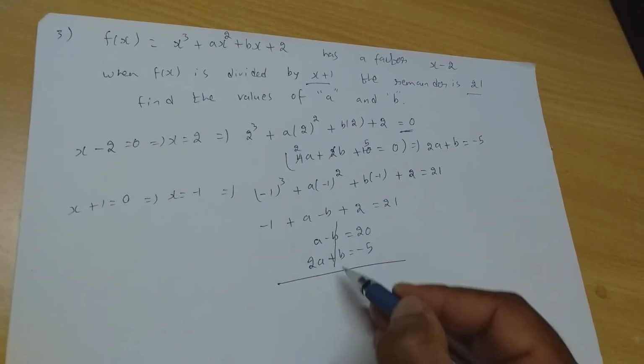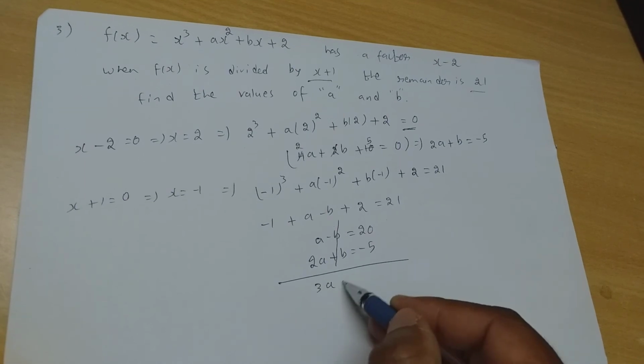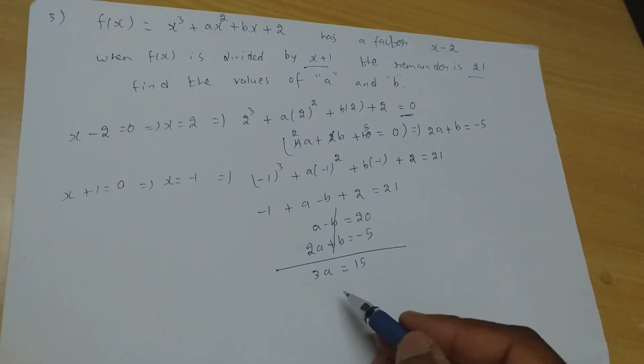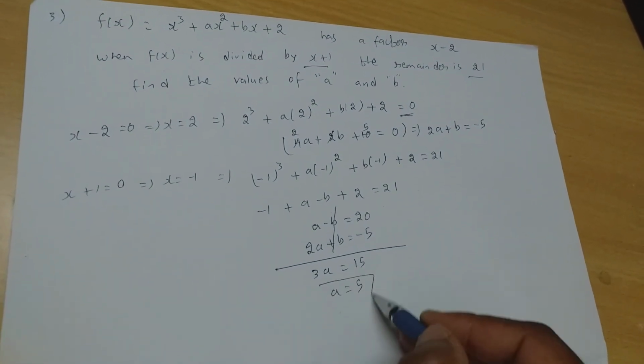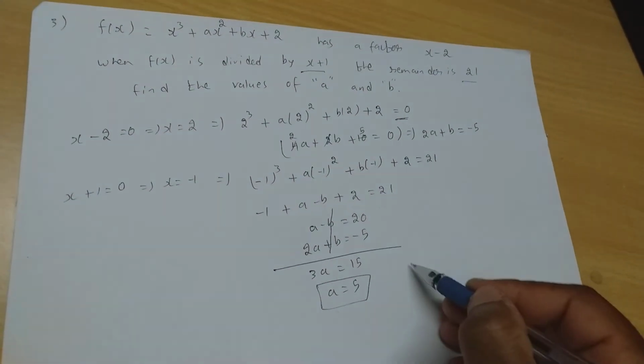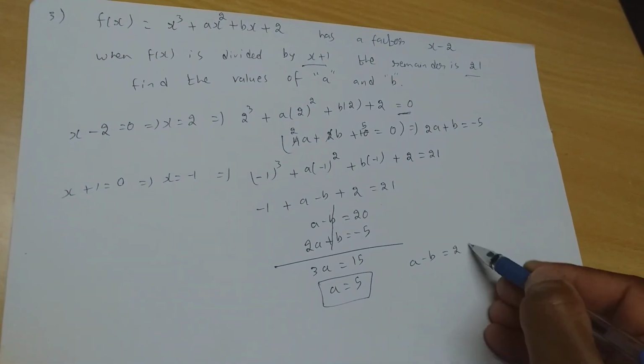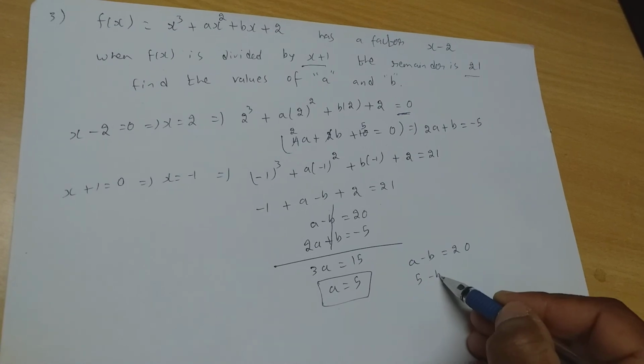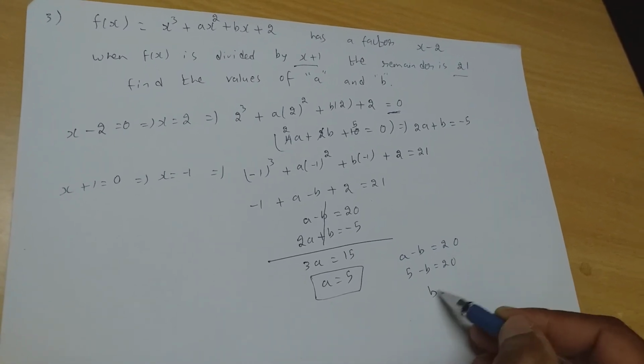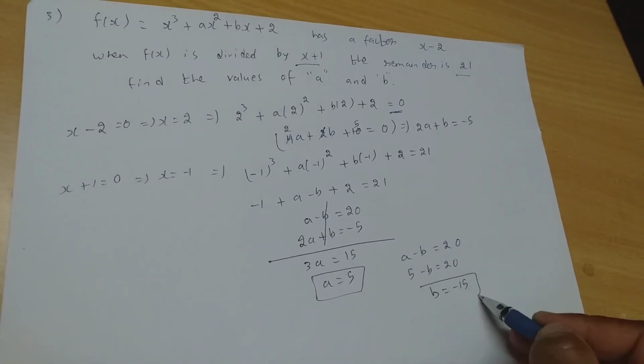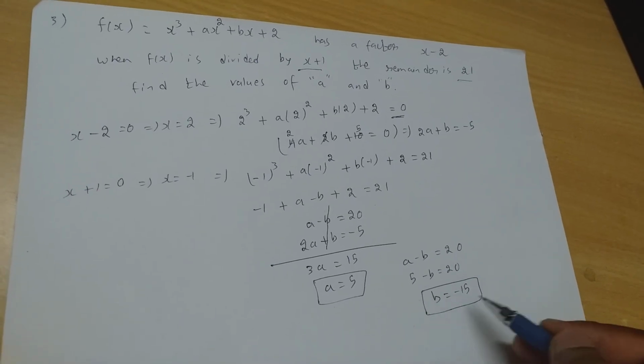Now directly they get cancelled. 2a plus a is 3a, and 20 minus 5 is 15. That means a is 5. Place in any of the equations: a minus b equal to 20. So a is 5. That results in b value to be minus 15. I found the values of a and b.